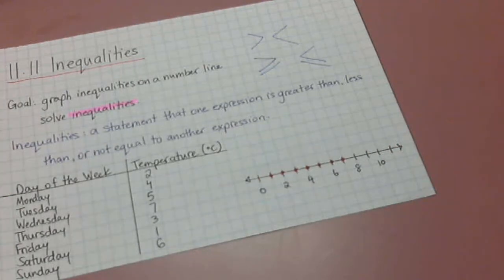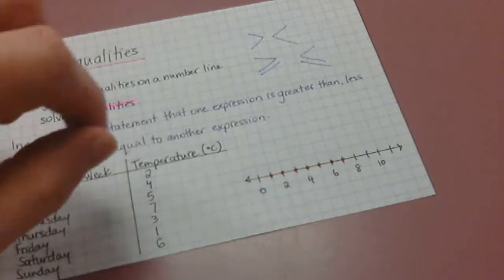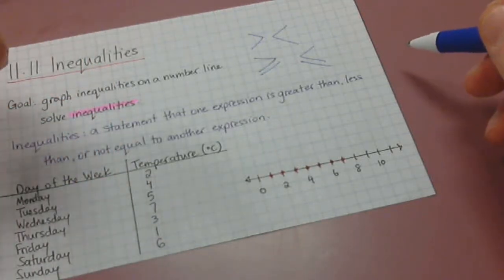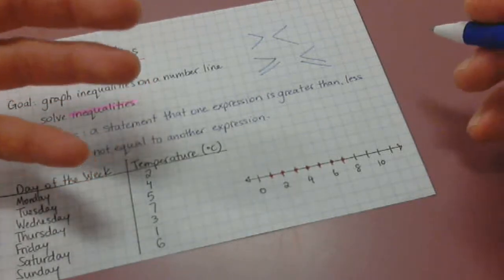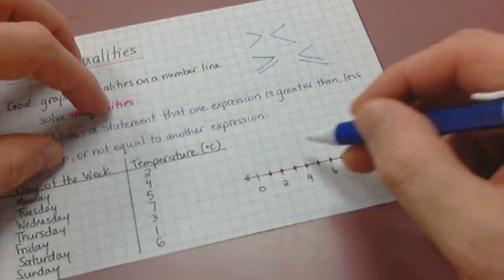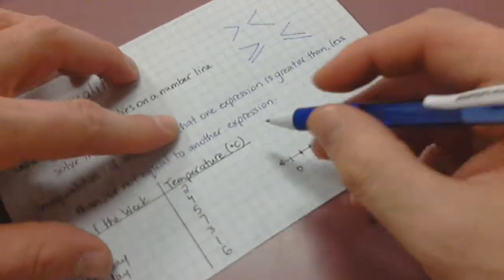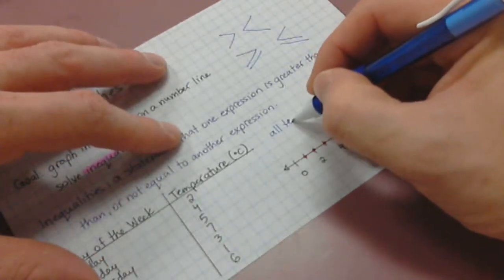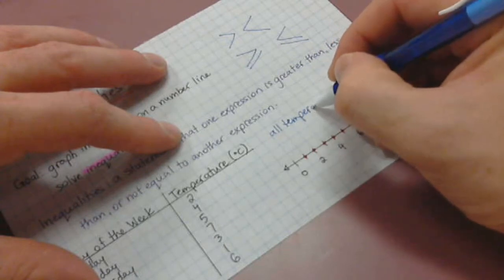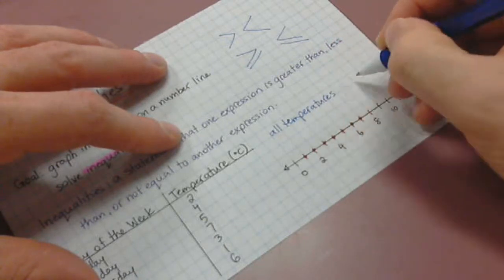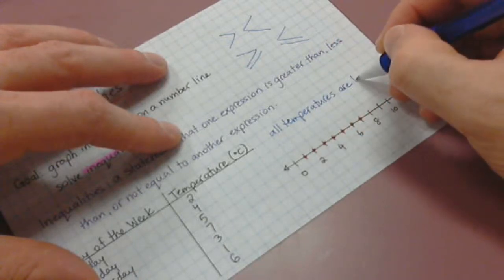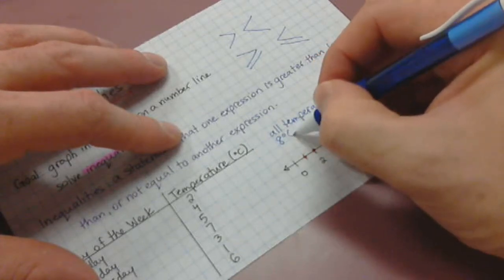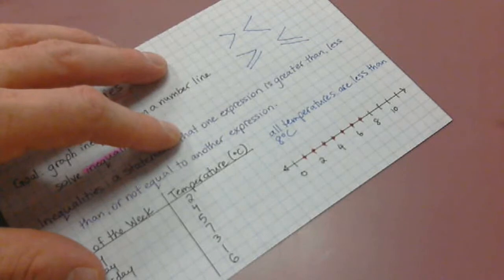Now what I need to do is write out some inequalities, or write some sentences that describe this graph, this number line. So I could say things like, all temperatures are less than 8 degrees Celsius.